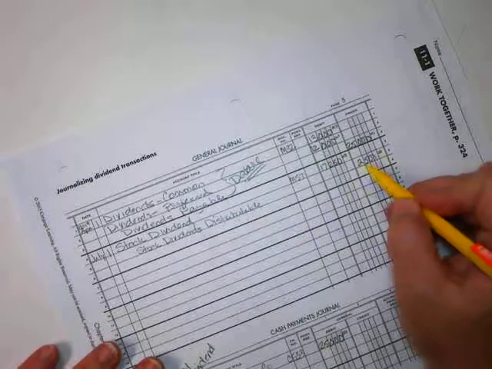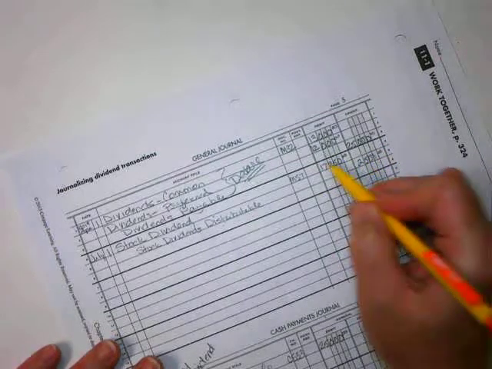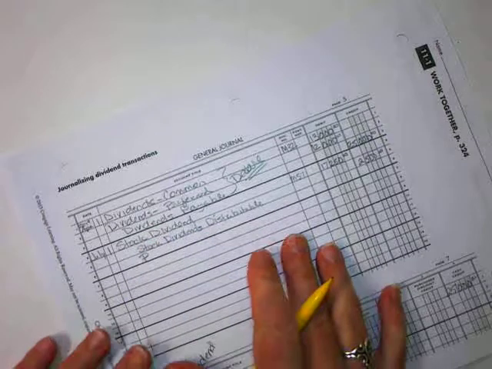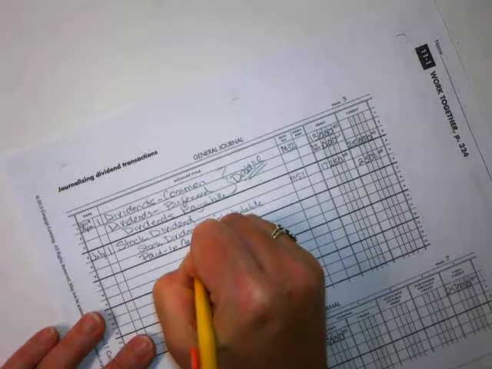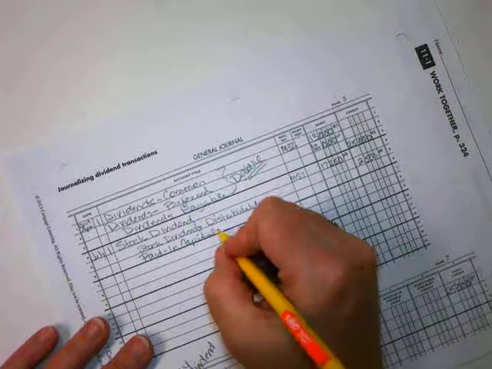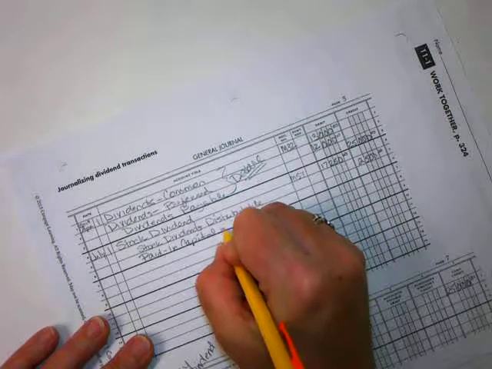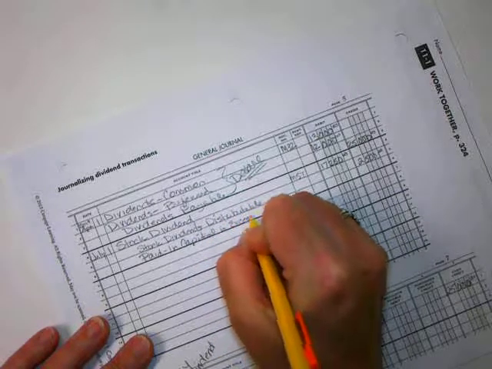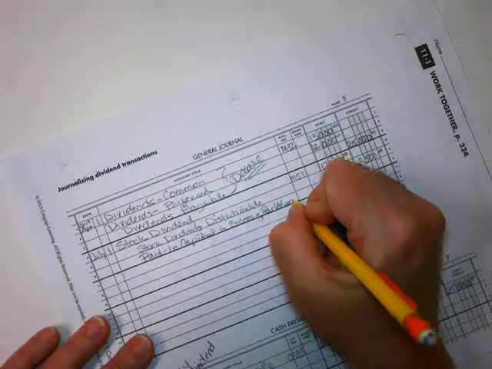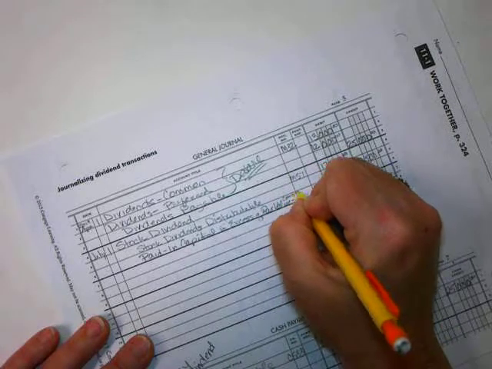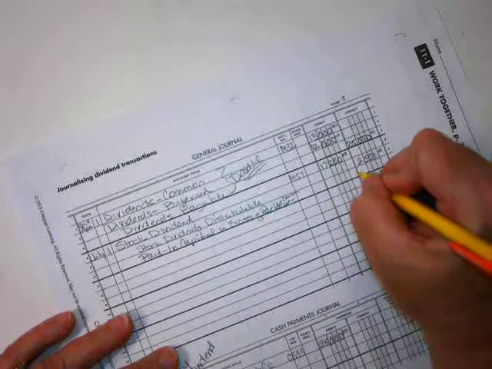But there's a difference between the dollar value of the stock at par value versus the market value. So that difference is paid in capital in excess of par value, common. Just the difference between those two is that paid in excess.